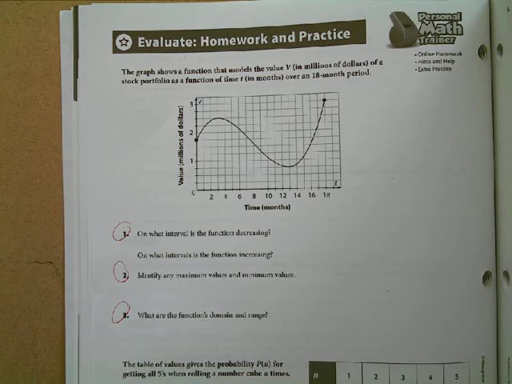So for number 1, by the way, when it's asking on what interval, you're going to use your x values to describe that. So again, for the decreasing piece, you want to see, okay, where does it start to decrease? At what x value does it start to decrease? And at what x value does it stop decreasing? So go ahead and try and describe that for me, okay? Try to find you, Connor, on page 24. Next question.